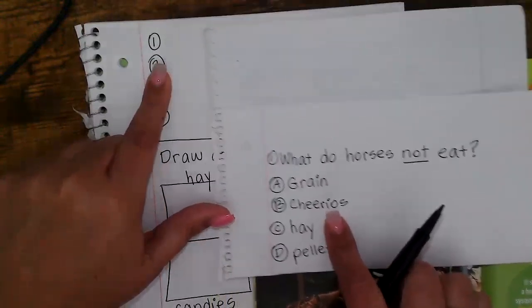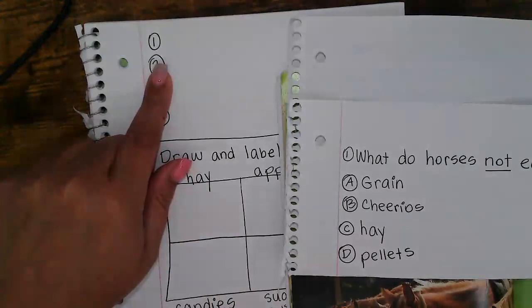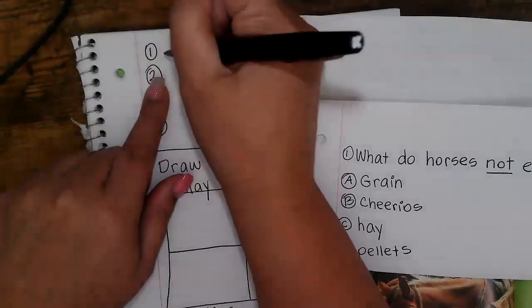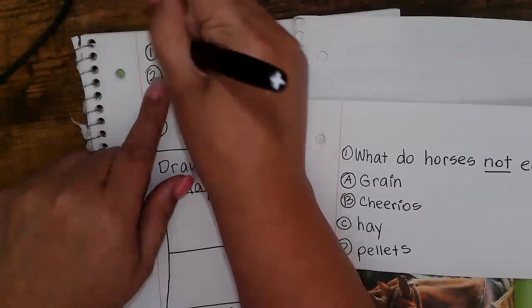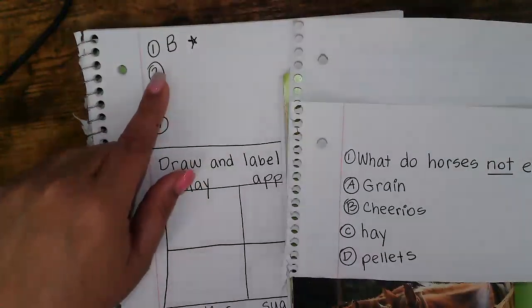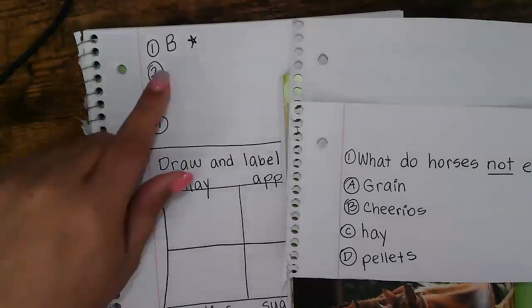Cheerios, that's not... the kids eat Cheerios, right? Horses don't eat Cheerios. So your answer should have been B. If it was right, give yourself a little star. If not, you can go ahead and change your answer.